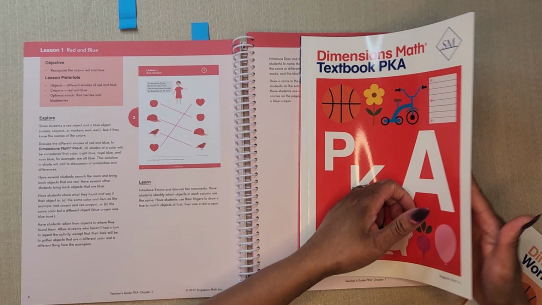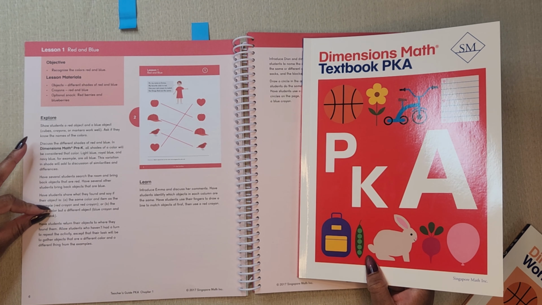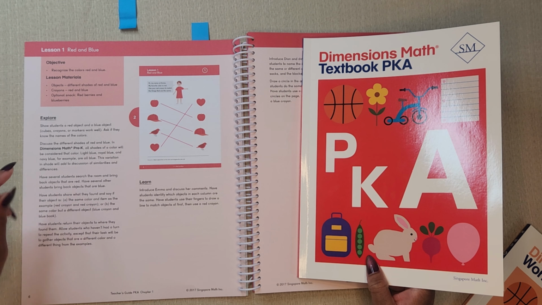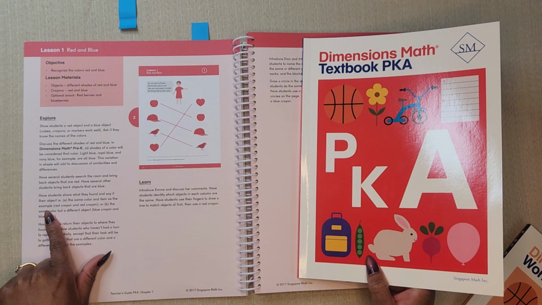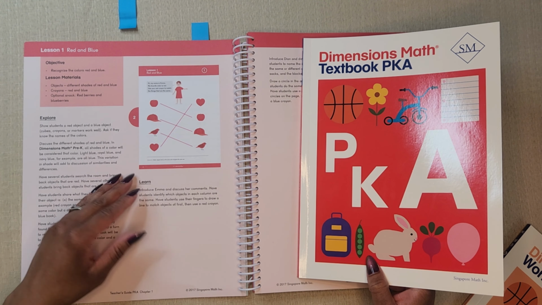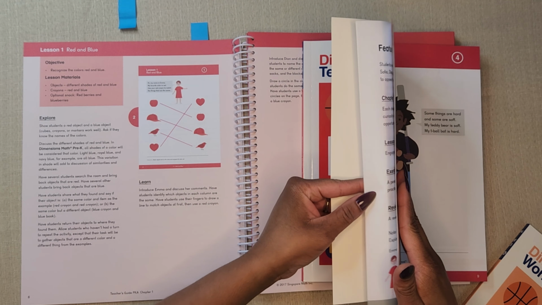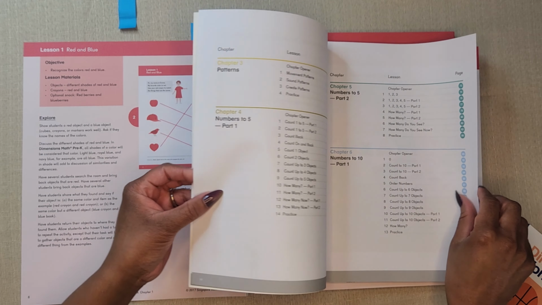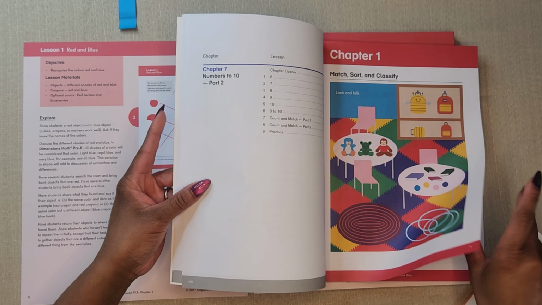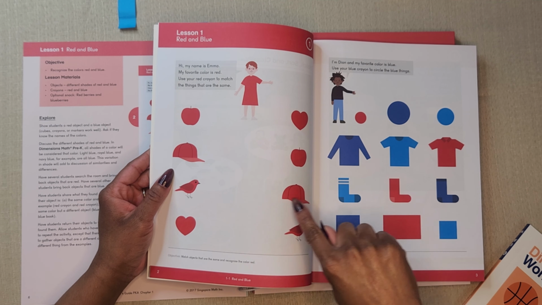And then there's another textbook activity. You have your explore, how you're going to teach the child. You can get the same color items for red crayons, or you can get the same color red blocks. And this is sorting and classifying colors here. And let's look at it in the textbook. So they'll be matching the colors as well.